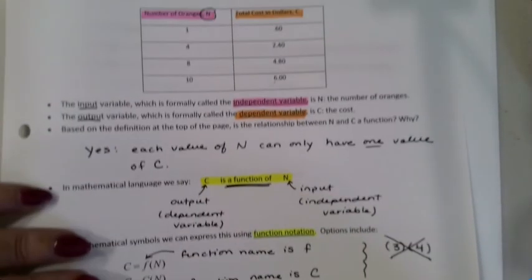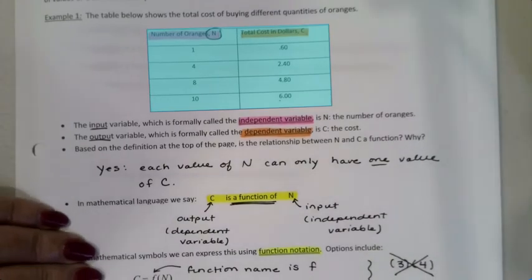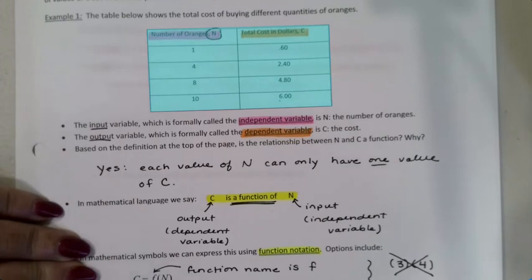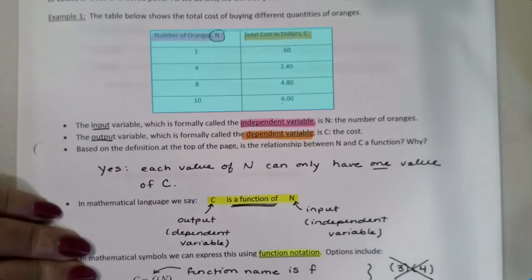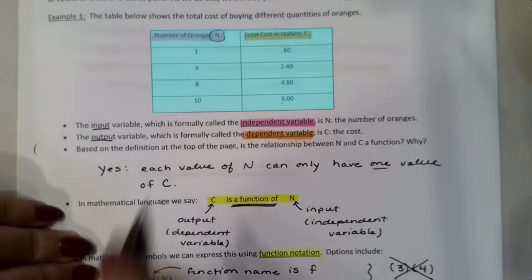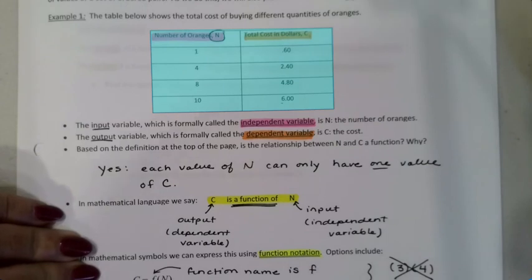So in example 1, in this chart, I've got specific values, the number of oranges here, 1 through 10, but really technically you could buy no oranges. You could buy 1, 2, 3, 4, 5, all the way up, I suppose, technically to infinitely many oranges, or at least as many as your grocery store happens to have. But you can't buy fractional numbers of oranges. So I'm going to say for all practical purposes here, my domain would be 0, 1, 2, 3, 4, 5, etc.